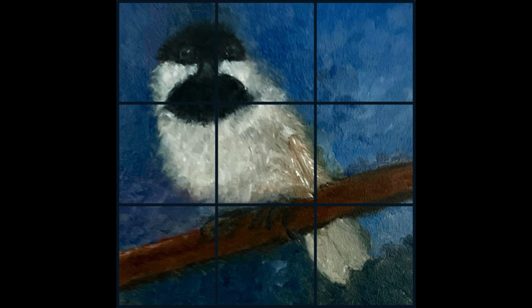Now I use a 2H or a 4H pencil to draw my lines, and then I can use a kneaded eraser to erase what I need to. In this instance, I actually ended up going to a 4x4 grid, and I'll show that to you.